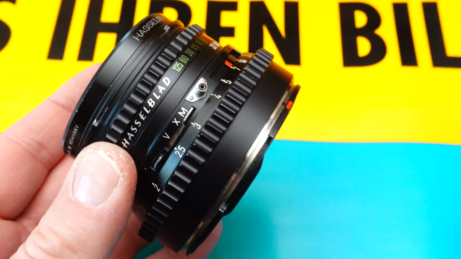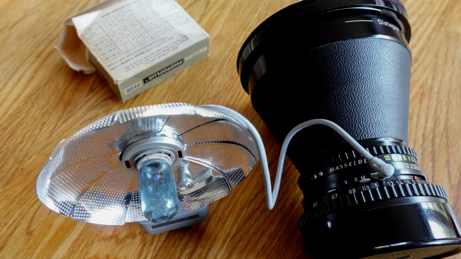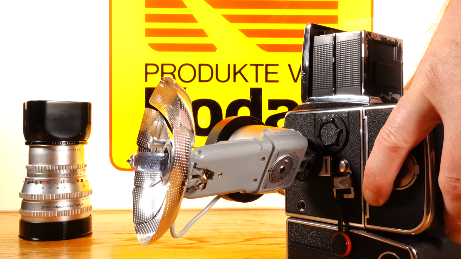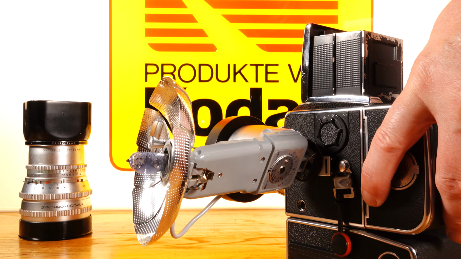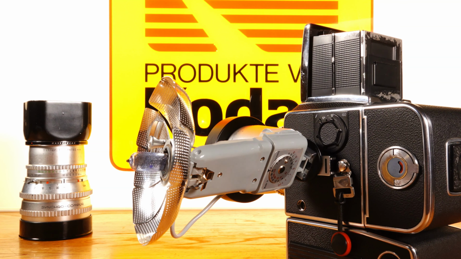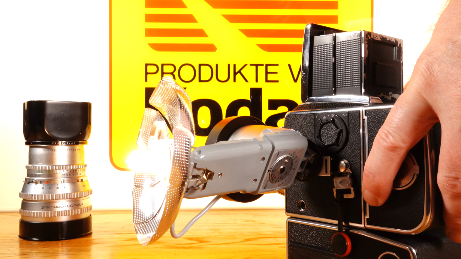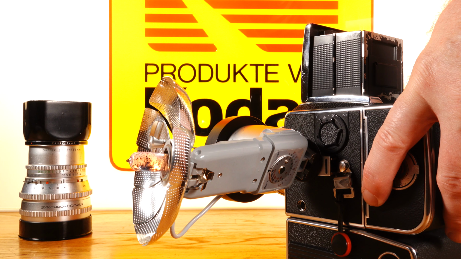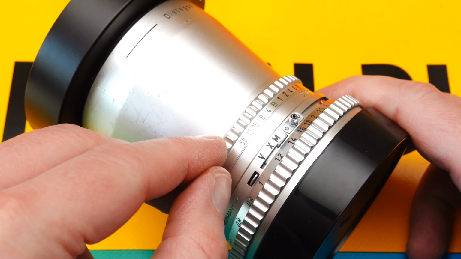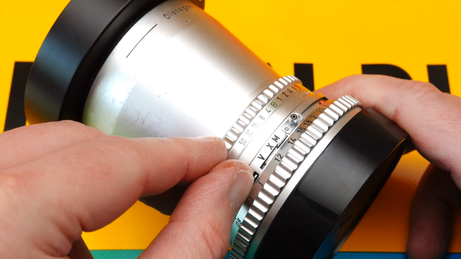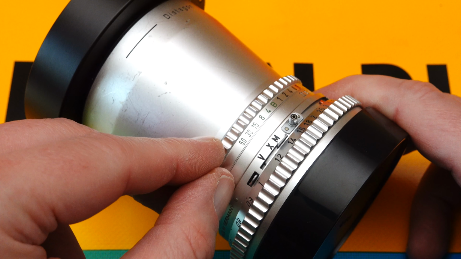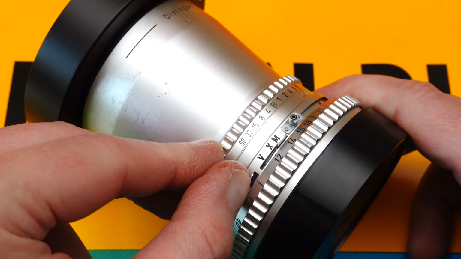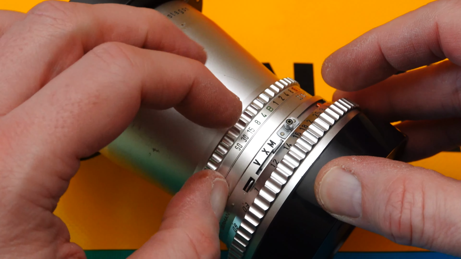The flash duration of a classic flash bulb is around 1/30th of a second, whereas the flash duration of an electronic flash is often less than 1/1000th of a second, depending on the power level. Therefore, the leaf shutter must be synchronized differently when using flash bulbs. Here I show you the adjustment of the button from position M via X to V. V stands for Vorlaufzeit, the lead time of the built-in self-timer.